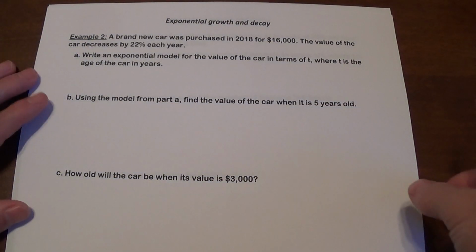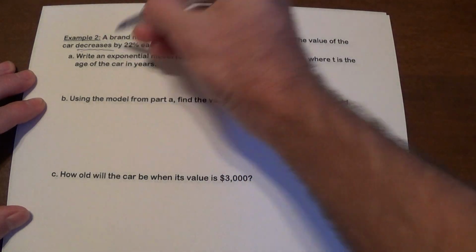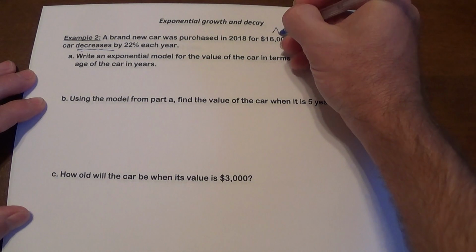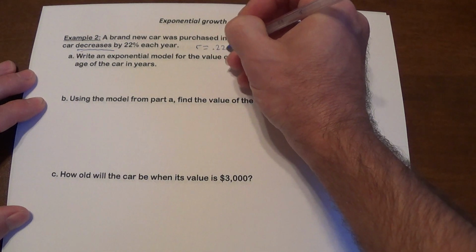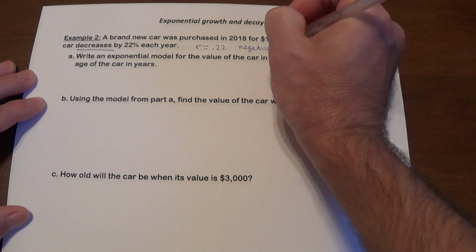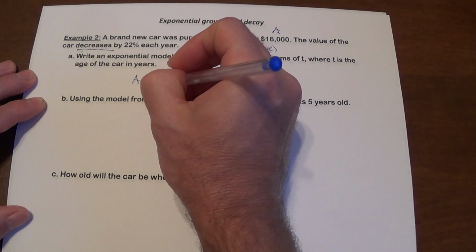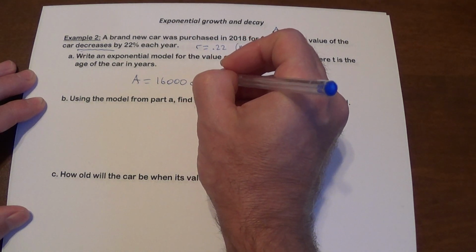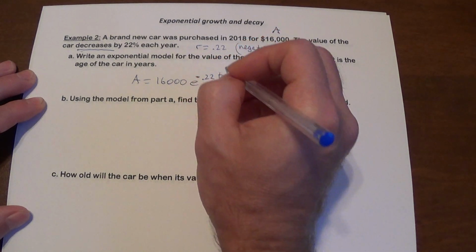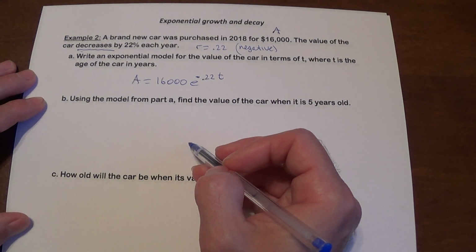A brand new car was purchased in 2018 for 16,000. The value decreases by 22% each year. So this is A. The value of r is going to be entered as a negative number. For the exponential model, you're going to write A equals 16,000 e to the negative 0.22t. Here's what's going to happen if you don't put it as a negative number: you're going to end up getting a larger number when you should have a lesser number.